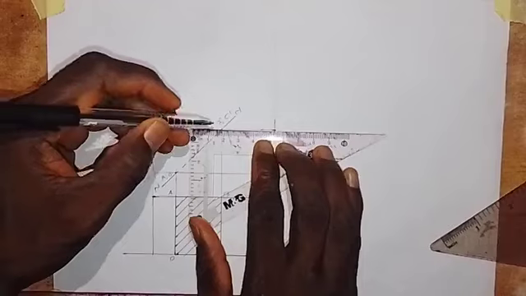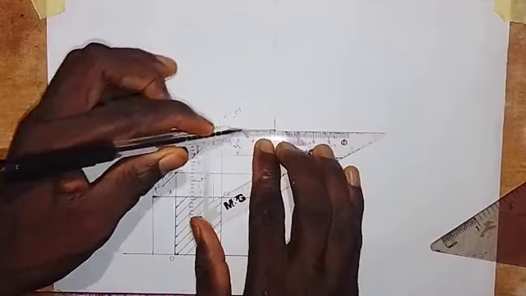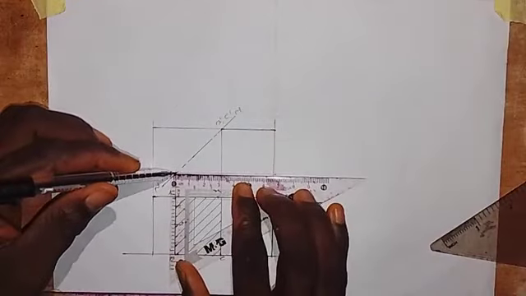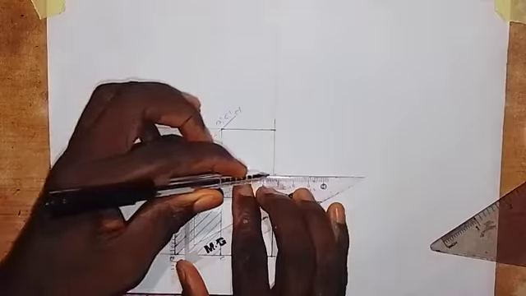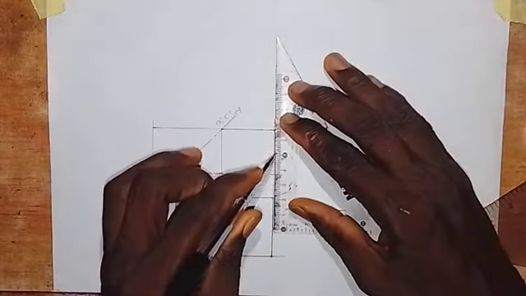So we need to line up the front elevation also. This line should be made a thick line from here to here, and this line also from this point to this point should be made a thick line. Then we also make this line a thick line from here down.